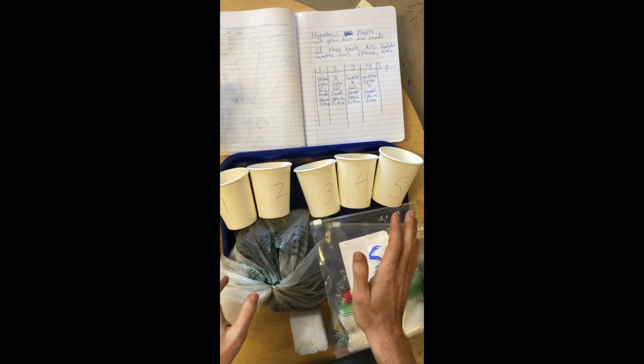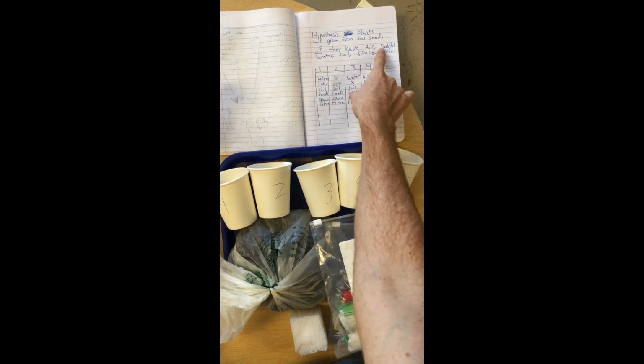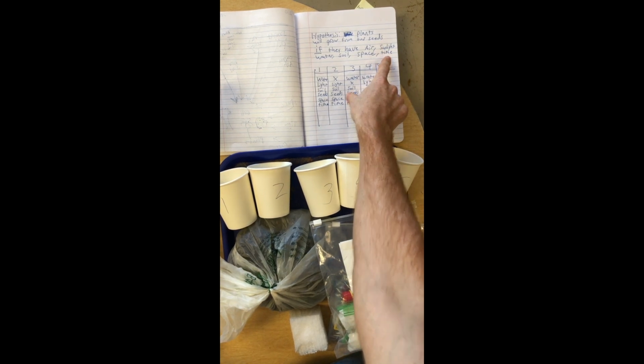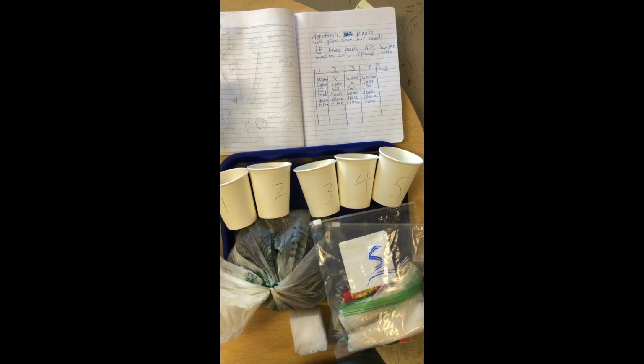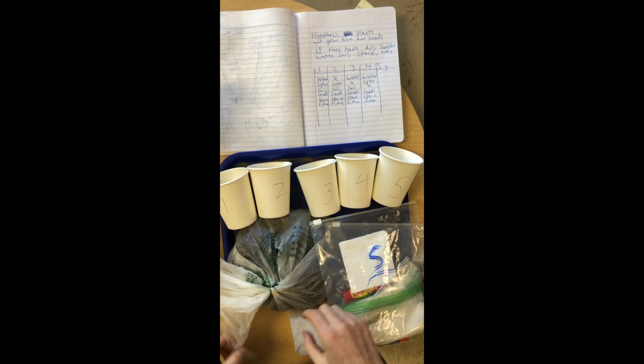This experiment is going to take 2 weeks to complete, right? Because you guys think that maybe plants need time to grow. So we need to allow time. And so this experiment is something that you're going to be working on every single day from now until our next science class.